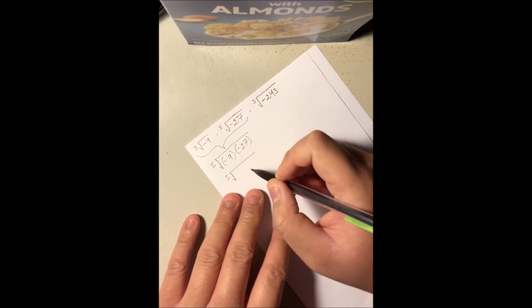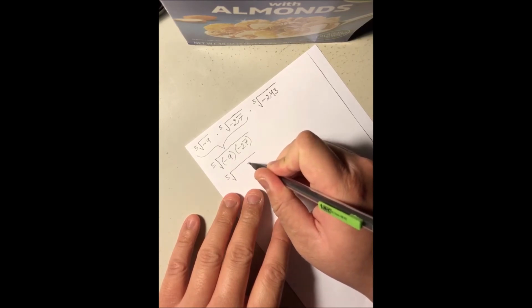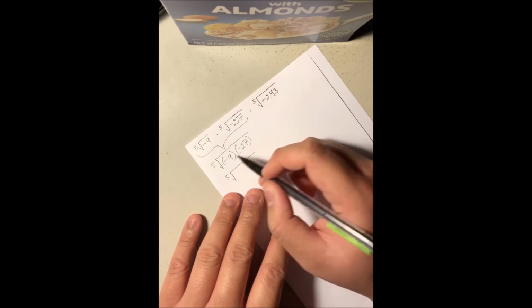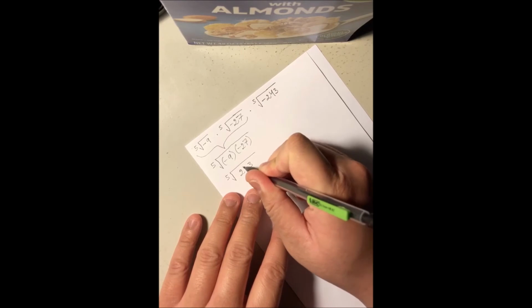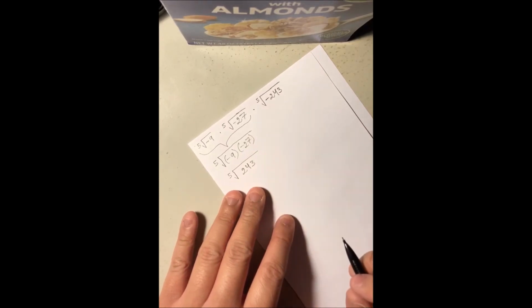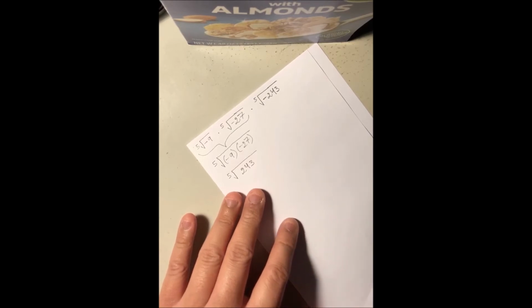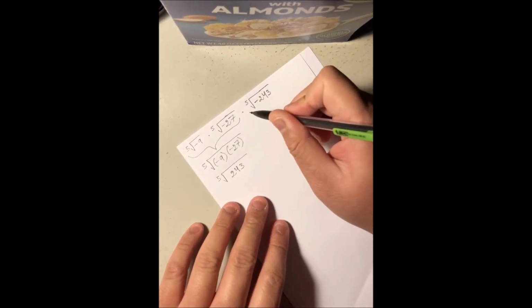And negative 9 times negative 27, let's see. Well, that's going to be a positive number. 9 times 7 is 63. Right, 3 keeps 6. 9 times 2 is 18 plus 6 is 24. Okay, so we got a fifth root of 243. And we'll get back to this in a bit. Let's worry about the third one right here.